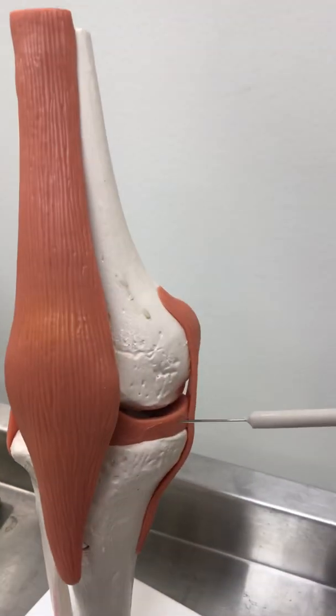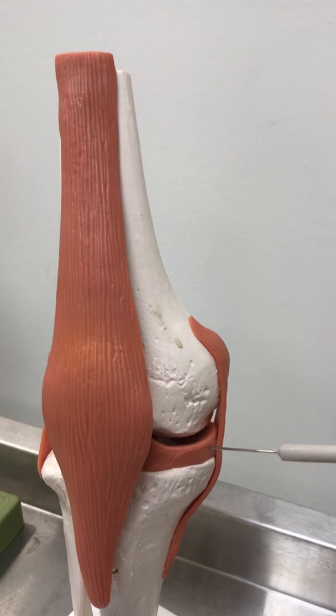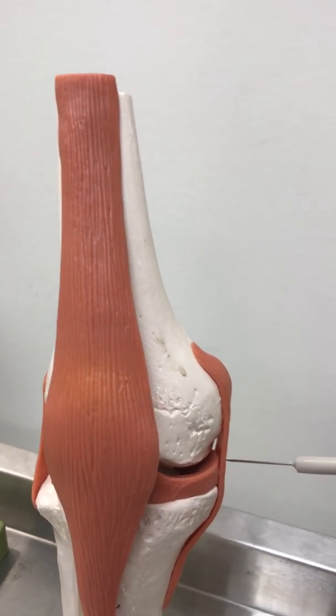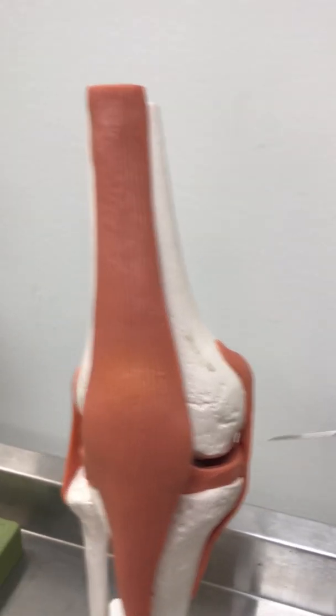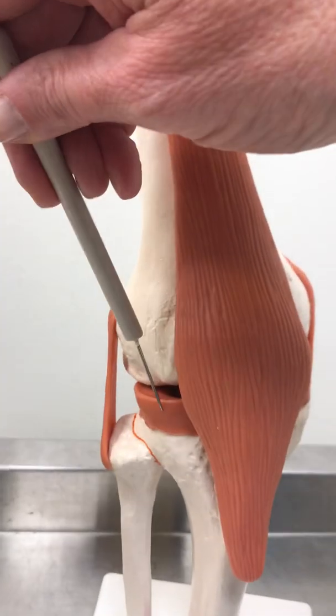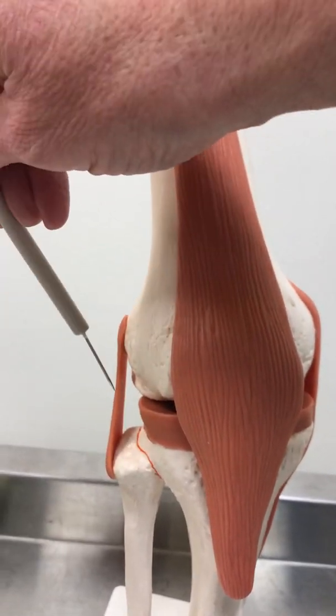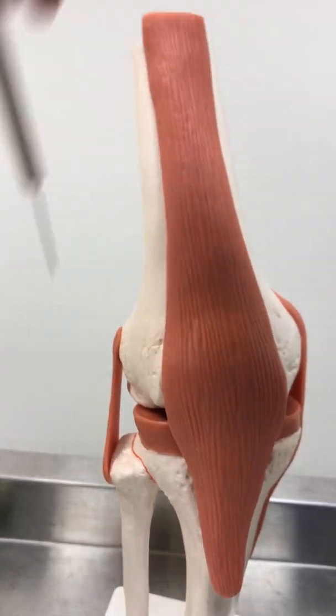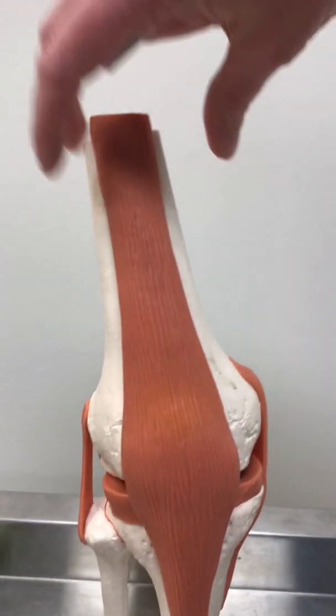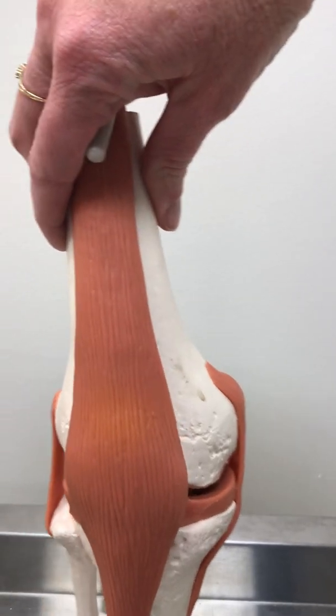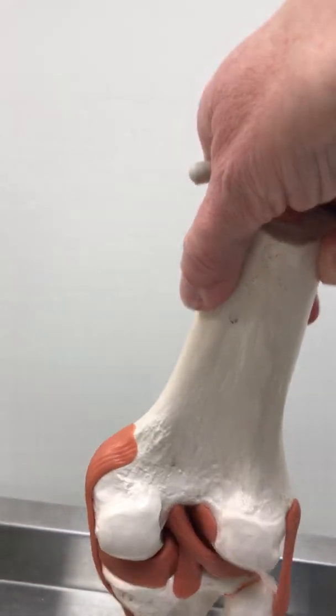This is our medial meniscus. It is going to be on the medial side by the medial collateral or tibial collateral ligament, and on the opposite side we have the lateral meniscus, which is going to be on the side by the lateral collateral ligament or the fibular collateral ligament.